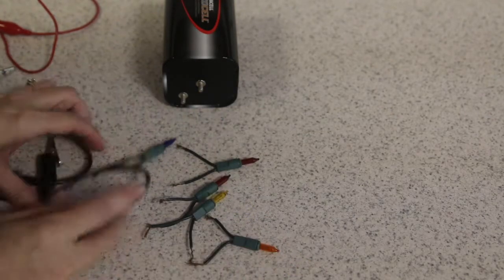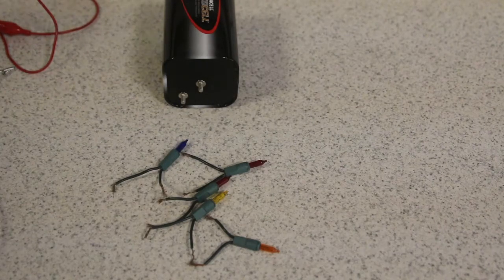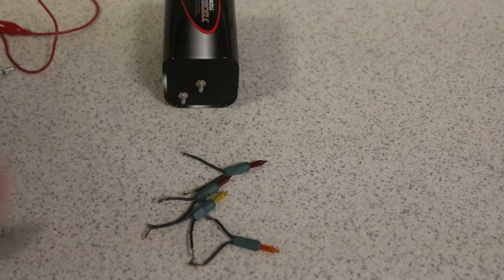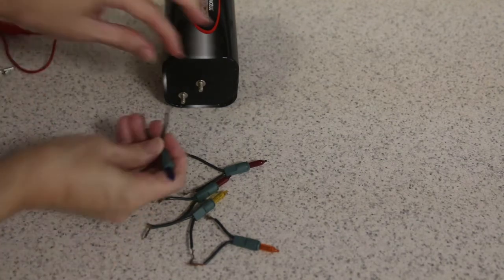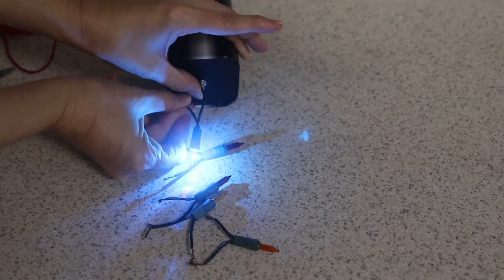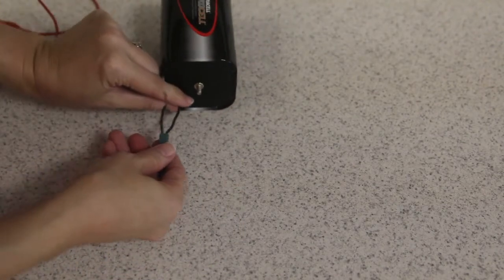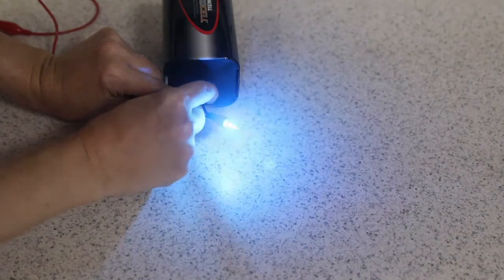So then I also have a bunch of Christmas tree lights. I use these with my high school physics students in order for them to make circuits to see how this works, and it's a lot of fun because they're very inexpensive, and if something happens to them, that's okay. But it's also really easy to attach them. So if I connect one here, you can see I completed the circuit. I went from the positive terminal and then the negative terminal.